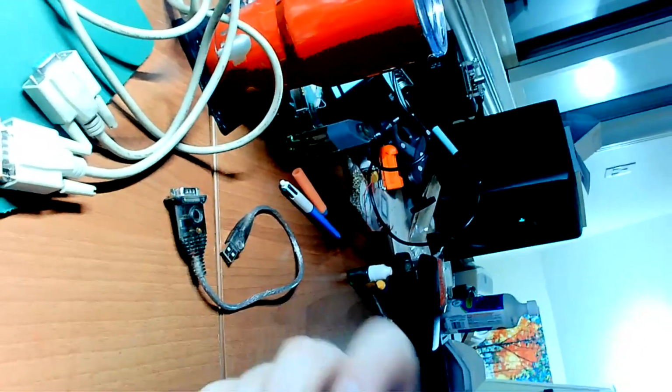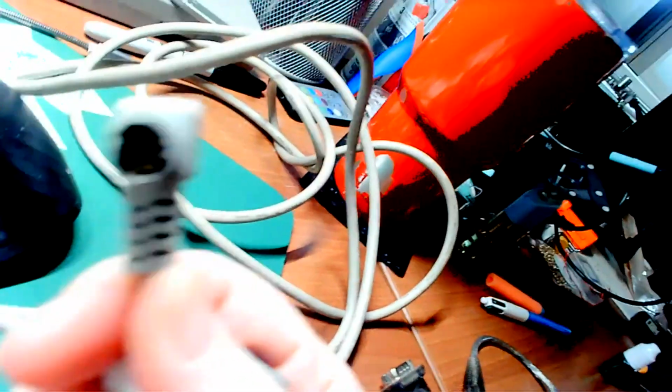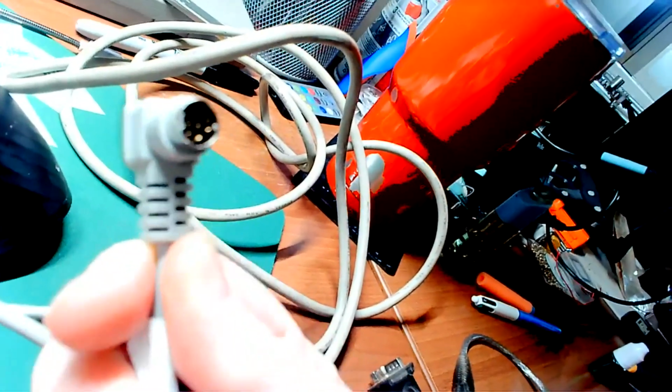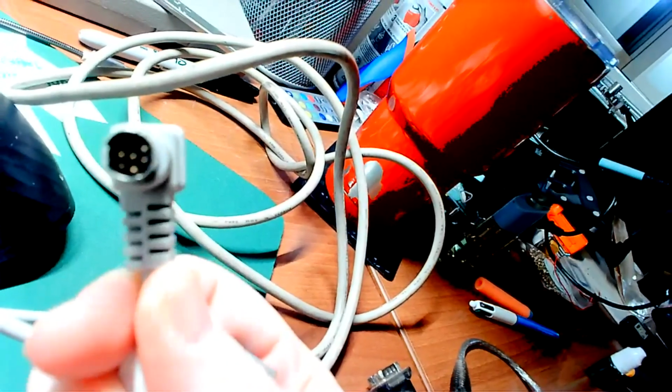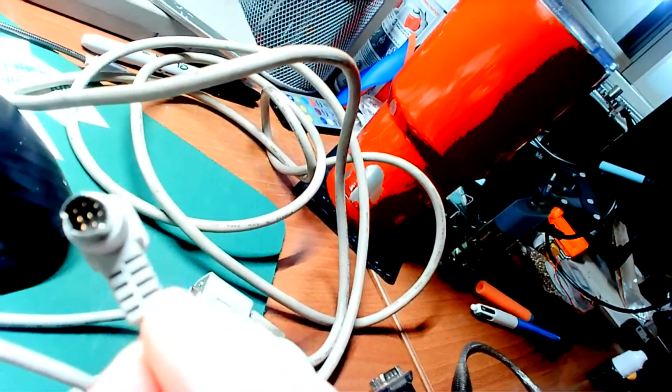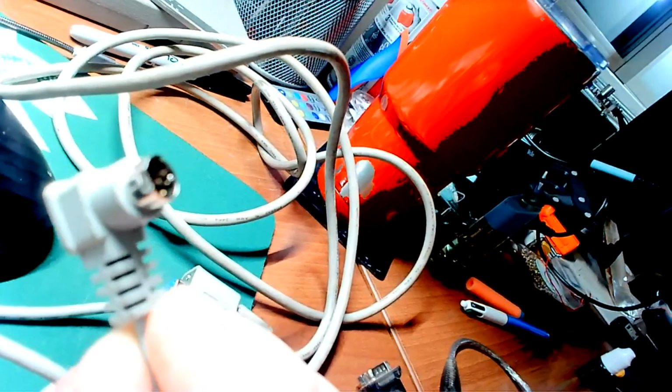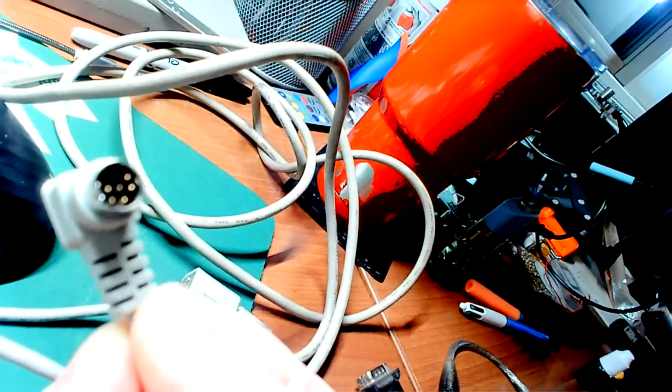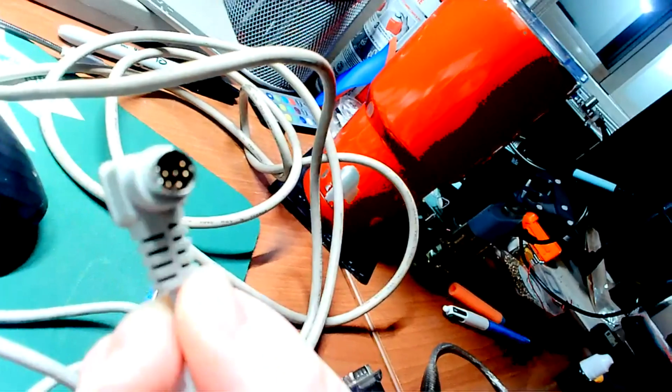If you have a MicroLogix, you need one of these cables, and this one is a bloody fortune, but this is that funky end. You see that? This is a PS2 end with that little crimp on it, and this is the only serial cable that will work on a MicroLogix.